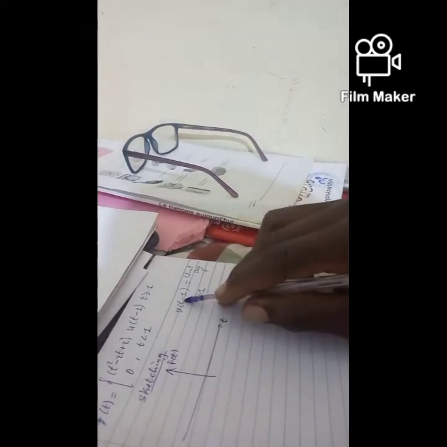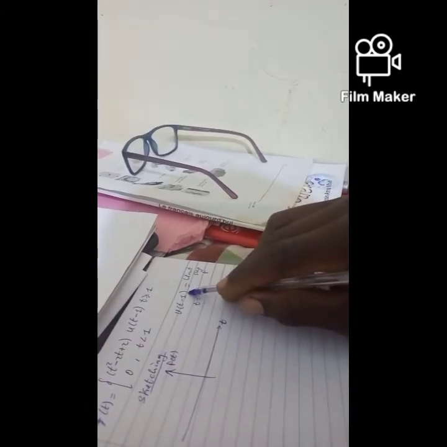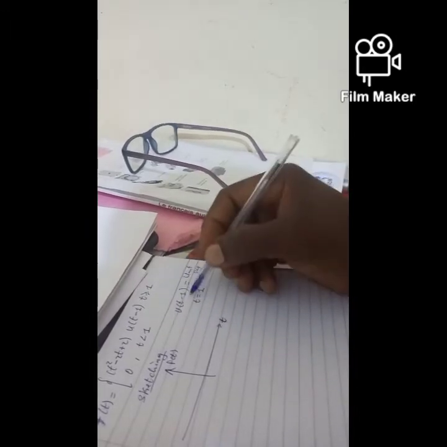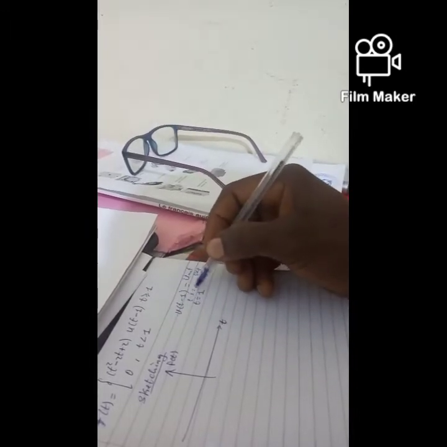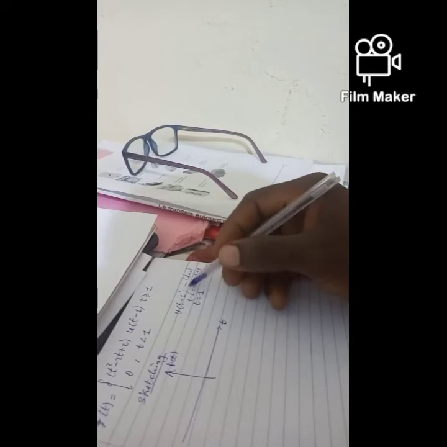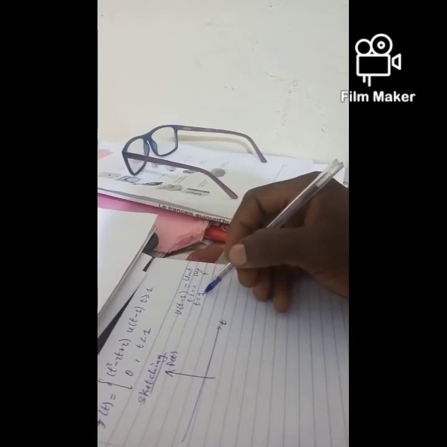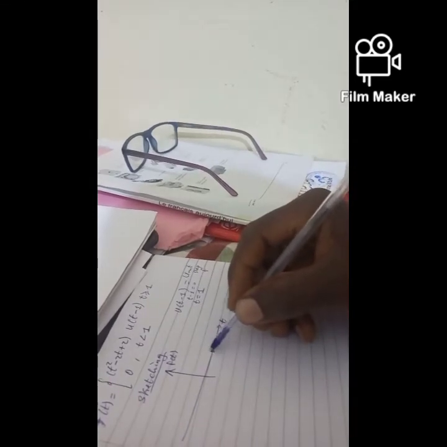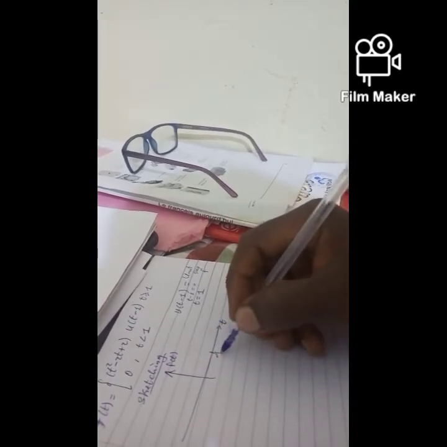It's just as if we were equating t minus 1 to be equals to 0, and you see that t is equals to 1. So you come here on your x-axis and you take t equals 1.